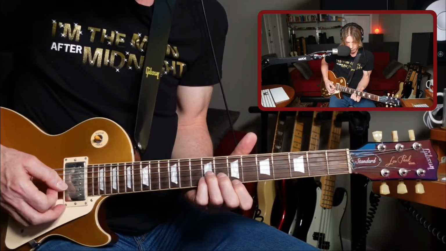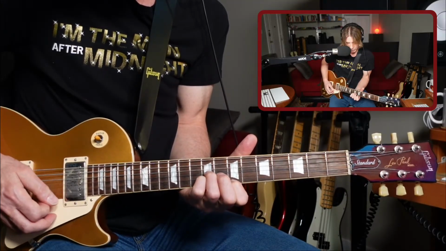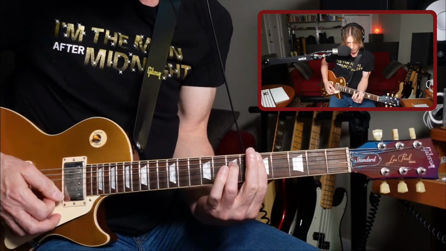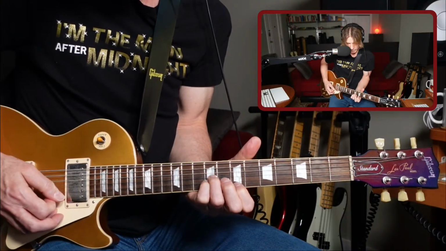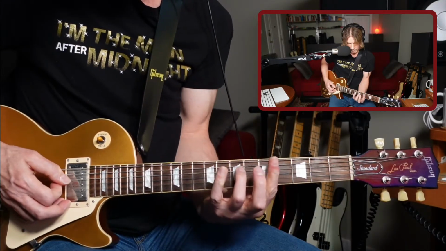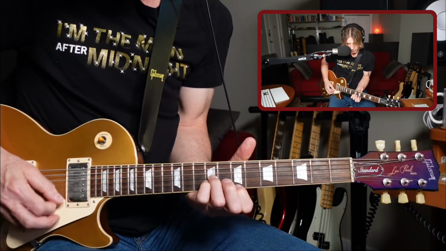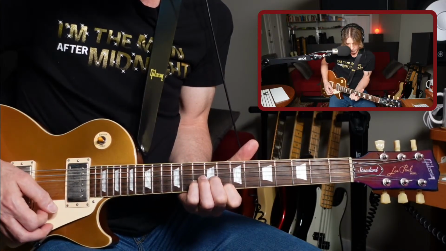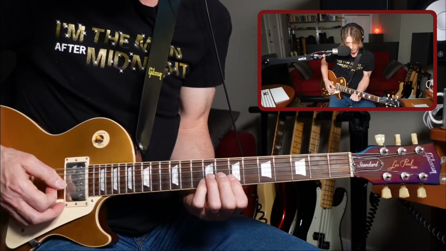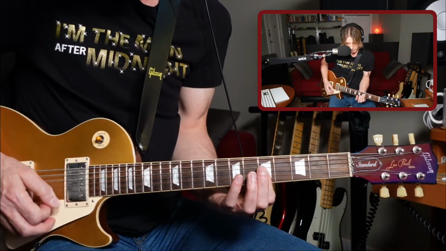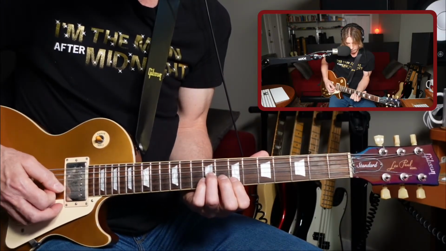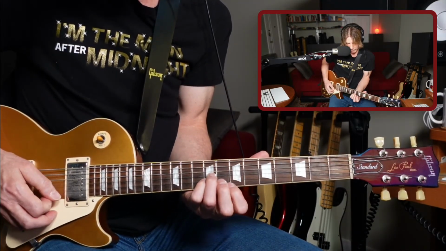So you have that 5 chord, which is a major, to the minor, to the A minor. Or you could play E7 right there. Or you can go like this. Sharp 5.